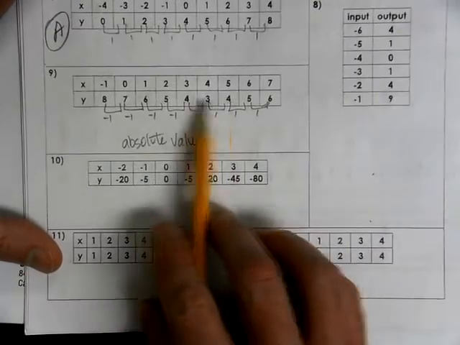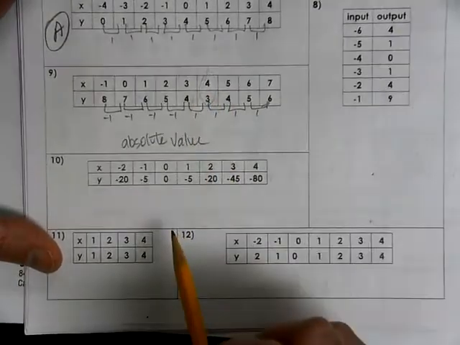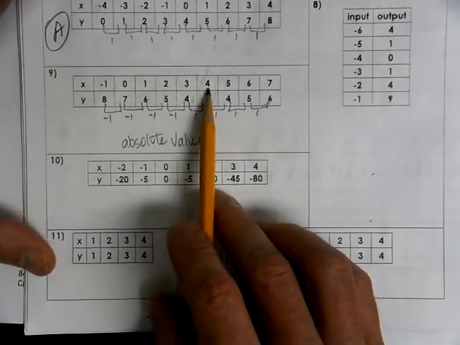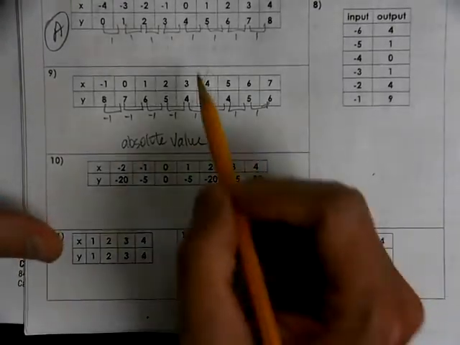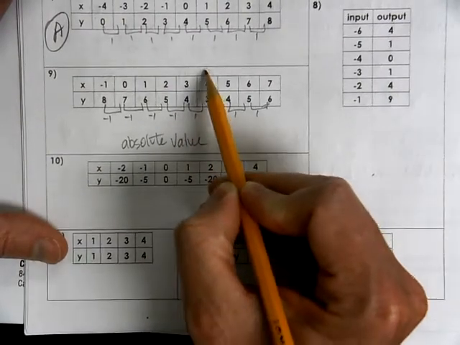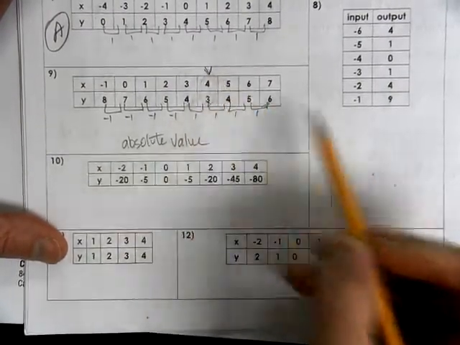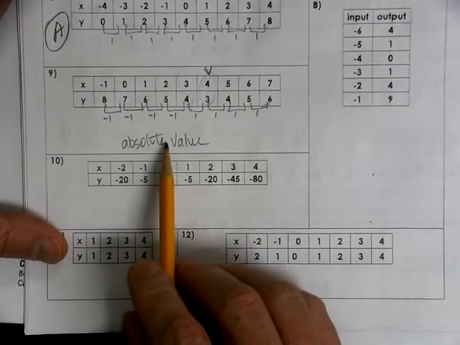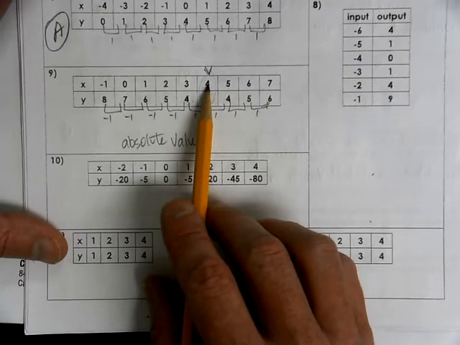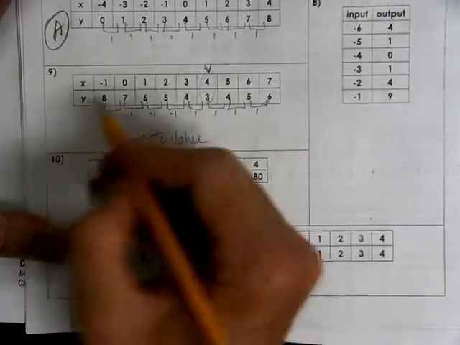The vertex is going to be here at 4, 3. Nope, actually the 4 and the 3 is our vertex. We have an absolute value, so it's going to be x minus 4. So it looks like the letter C.